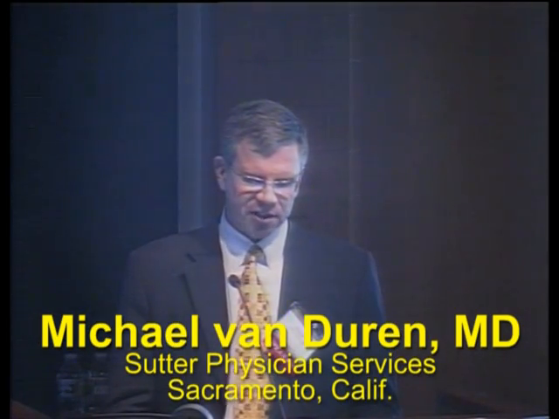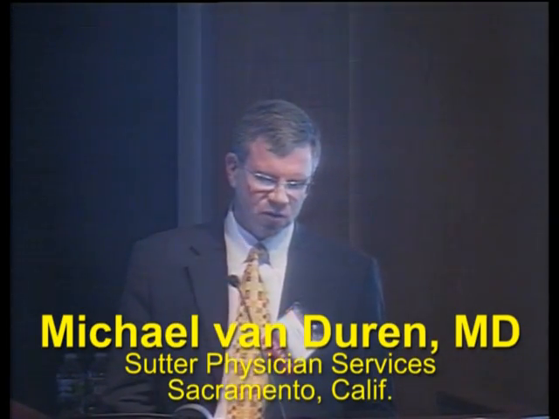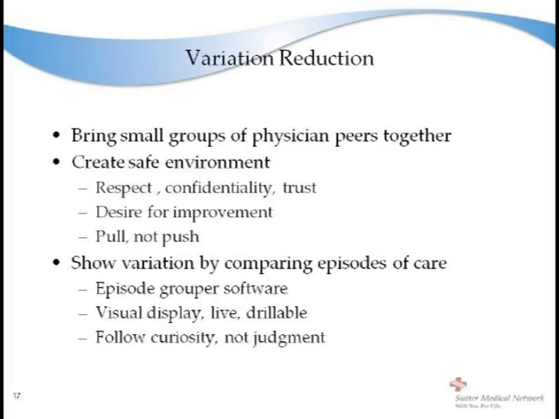So what is variation reduction? It's where we bring small groups of physician peers together. And every word here is important. It has to be small, they have to be physicians, and they have to be peers.